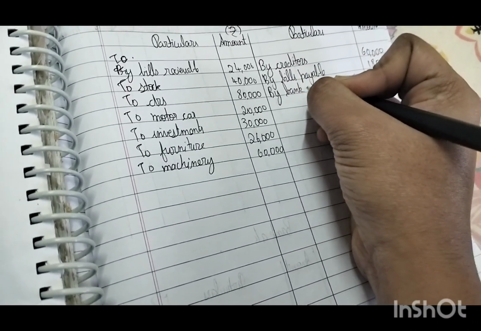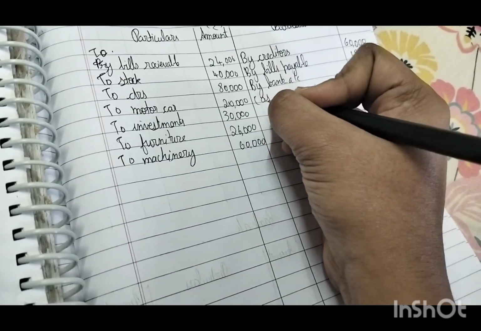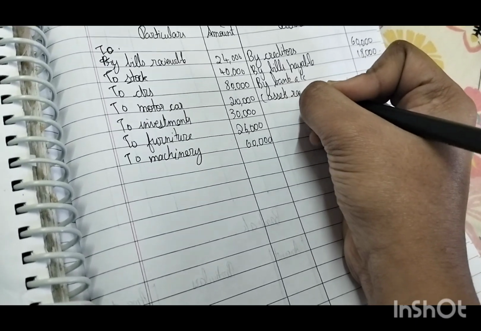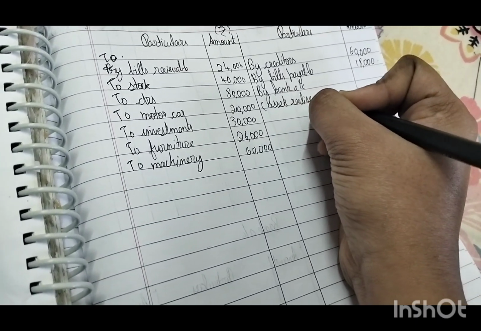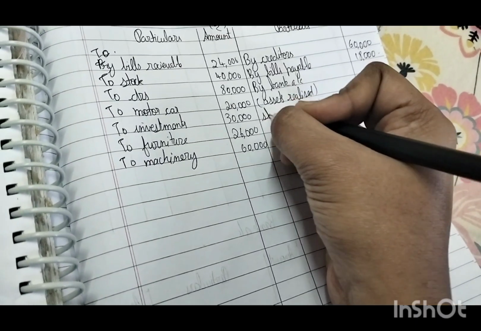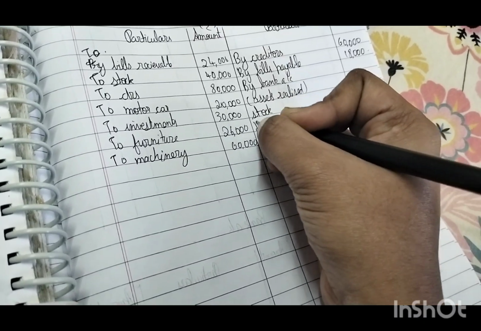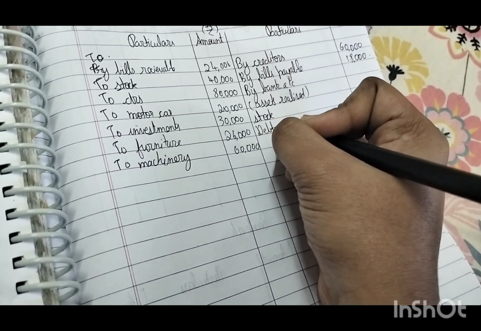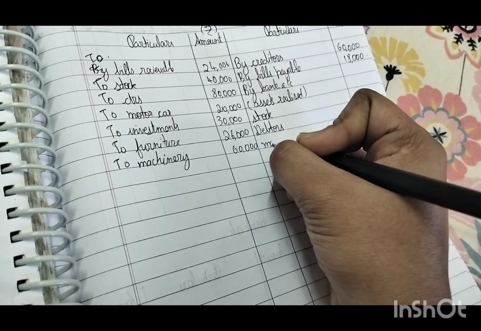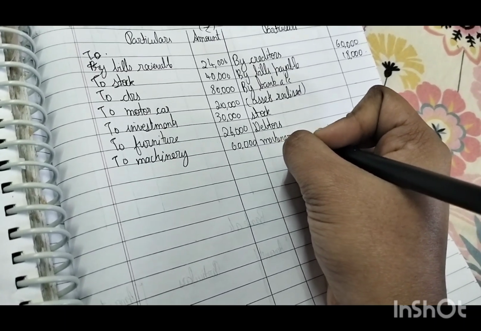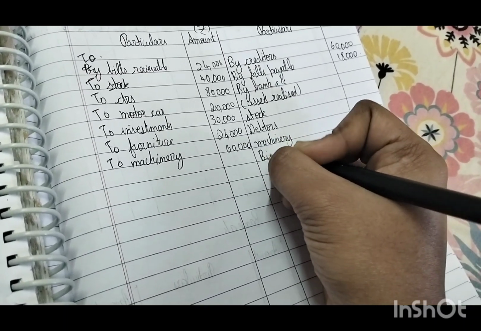By bank account, and then you write assets realized: stock, debtors, machinery, bills receivable.